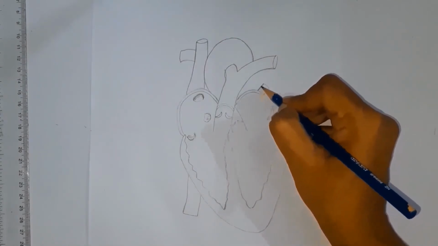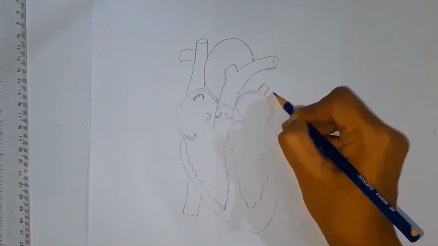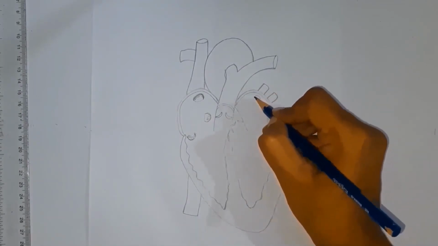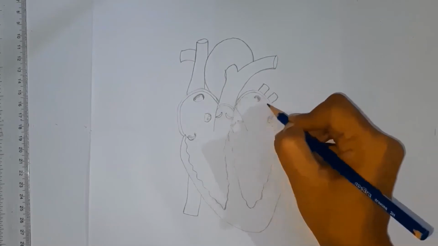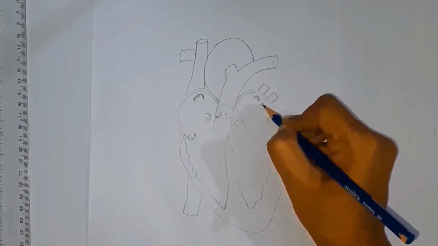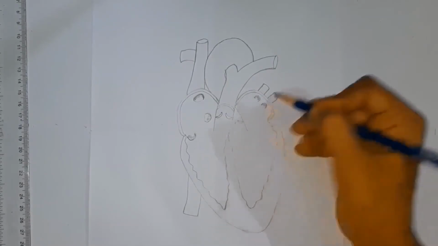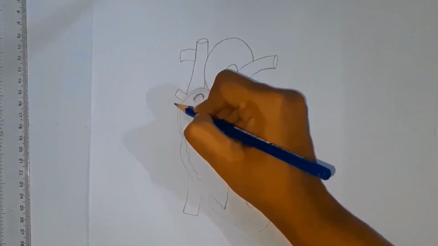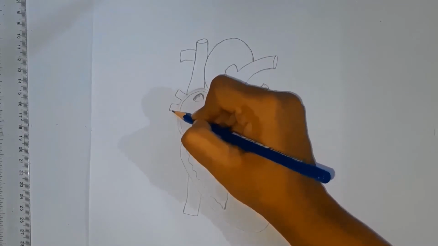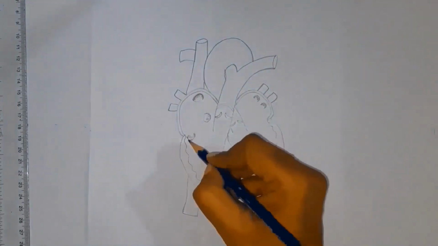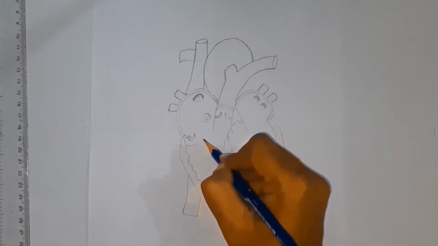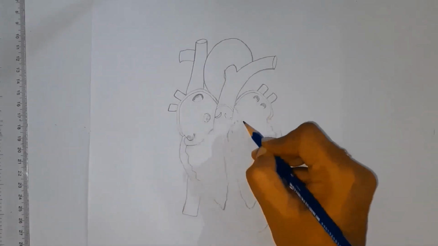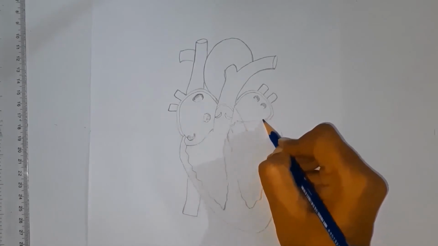These are pulmonary veins. One pair of left pulmonary veins opening into left atrium. A pair of right pulmonary veins also open into left atrium. In between atria and ventricles, there is atrioventricular septum.